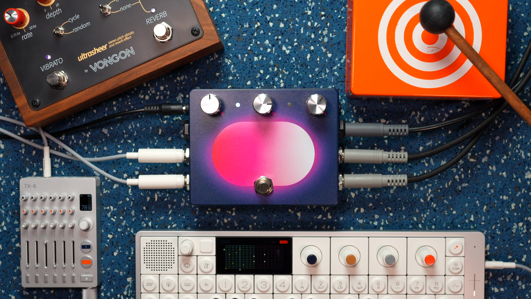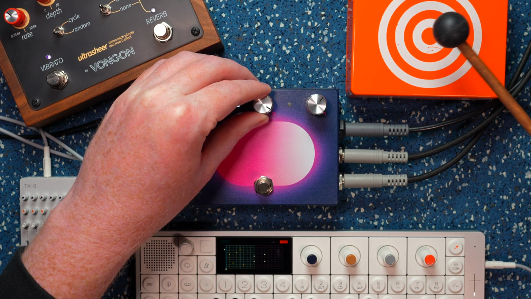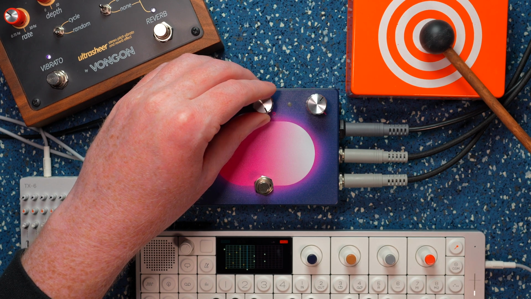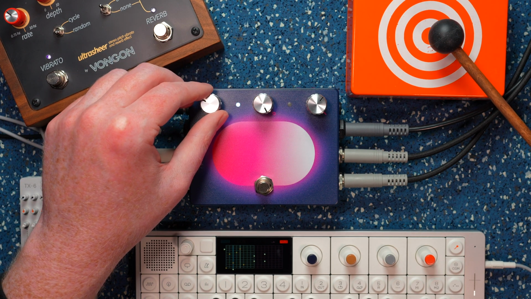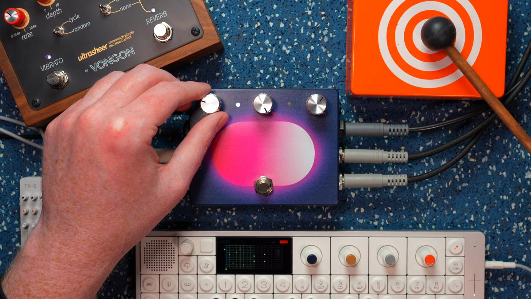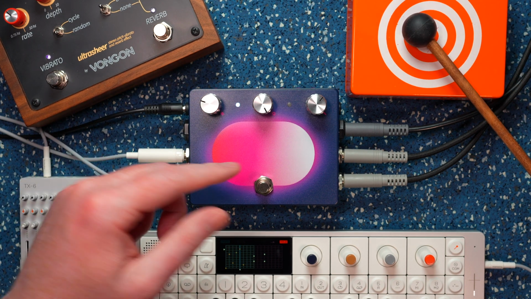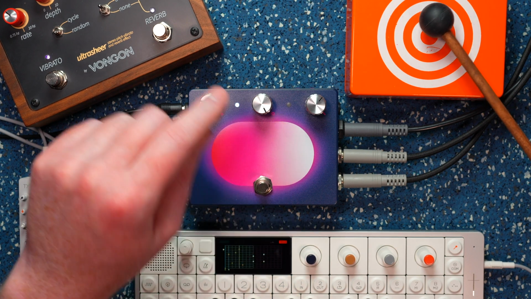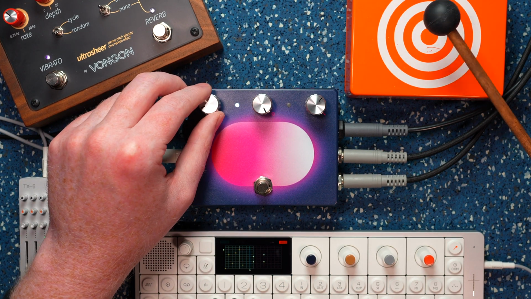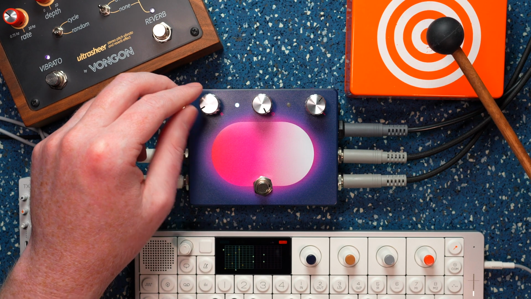So again, you can get really fast, like you see it registers the tiniest little bounce back of the mallet here.